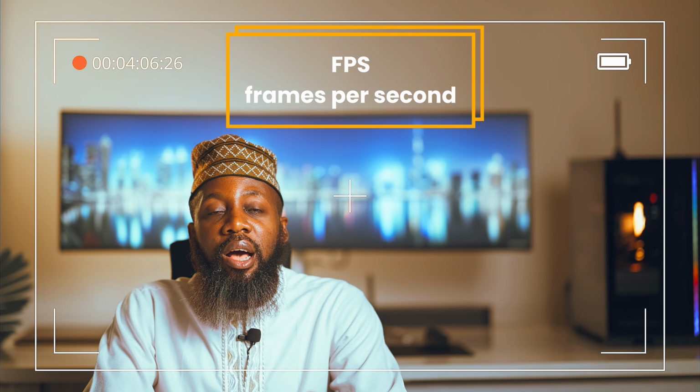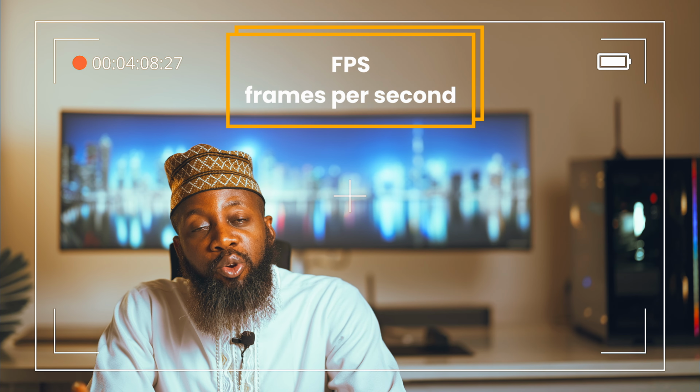Now we have gone through the basics of GPUs. How do we now measure the performance of a GPU? How do we know how powerful or how weak a GPU is? Here are a few metrics to consider. First is the frames per second or FPS. This determines how smooth the gameplay or video playback would be.